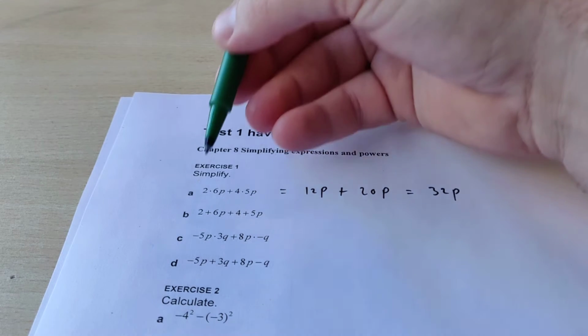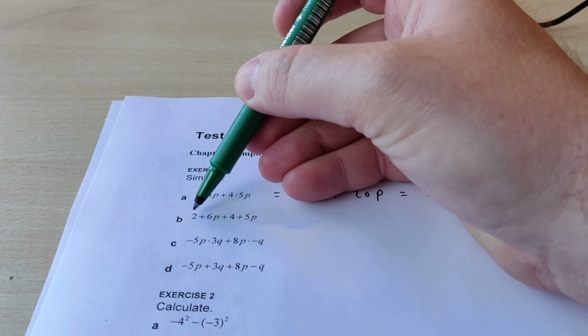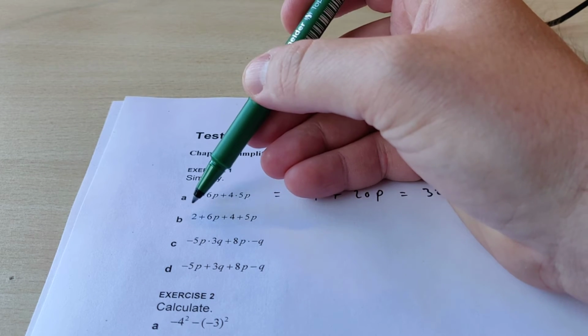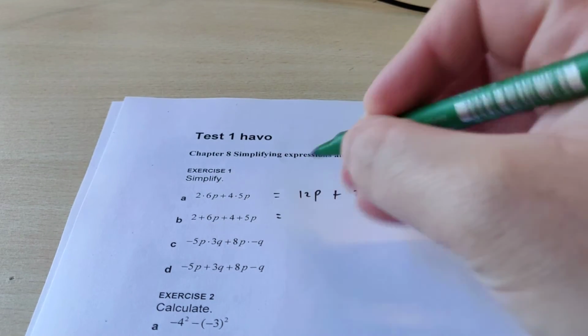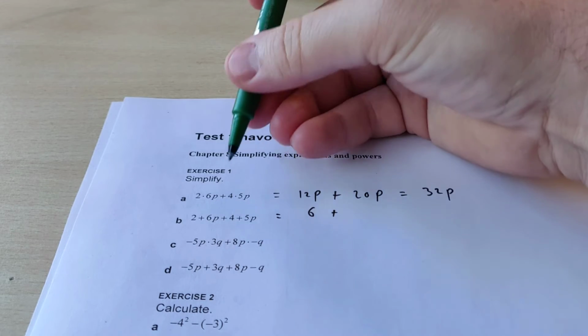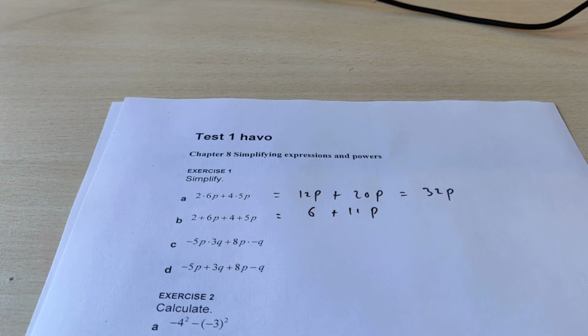Question B. Here we don't have times, it's all plus and minus. So we don't have to do times first, we can just add everything. Now you can't add 2 and 6p because this has a letter and this does not. So we can add the 2 and the 4. If you add 2 and 4 you have 6. And if you add 6p and 5p you have 11p. And that's the answer here.